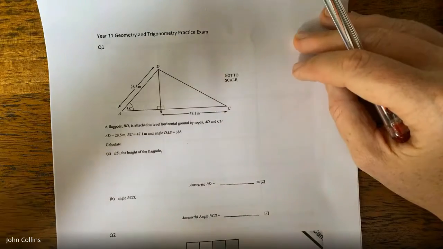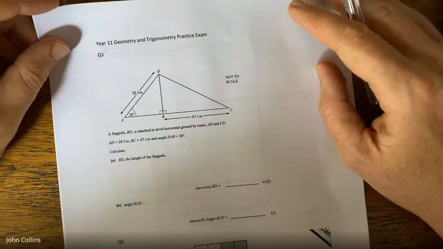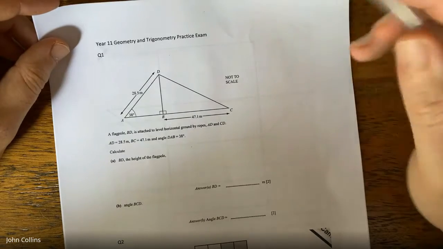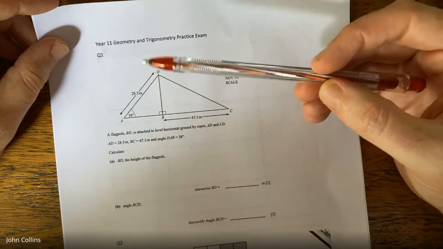I just wanted to put in a few extra questions just to give you extra practice. I'm just going to run through what you might need to do with each question just to help you out.